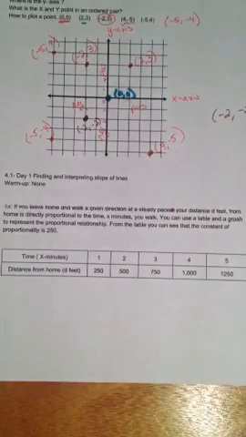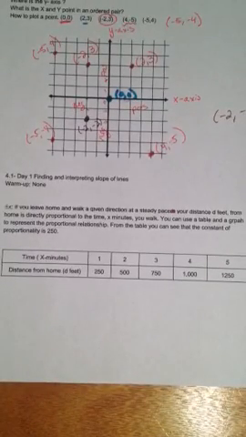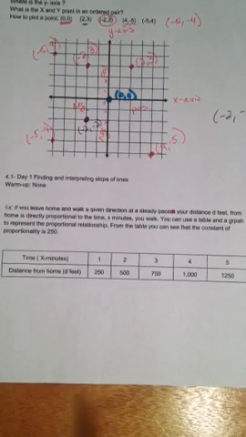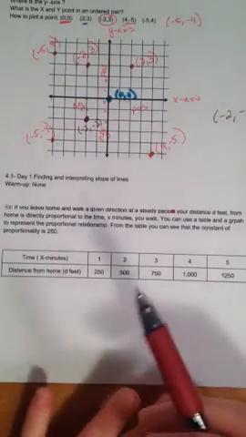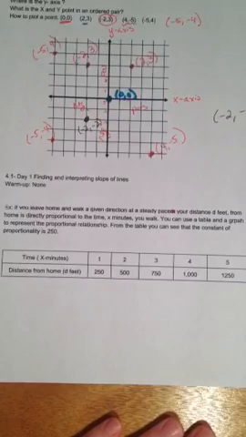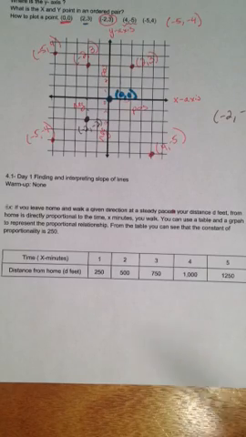So for our first example, they give us a table and then we're going to graph some things. It says, if you leave home and walk a given distance at a steady pace, your distance, d feet, from home is directly proportional to time x minutes you walk. So all that's saying is we're walking at a steady pace from our house to some destination, and that is directly proportional. You can use a table, which they give us here, and a graph to represent the proportional relationship. So basically, I'm going to graph this line.